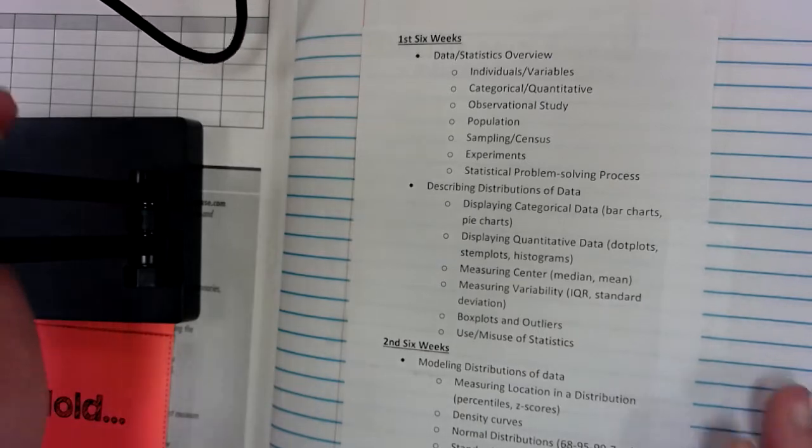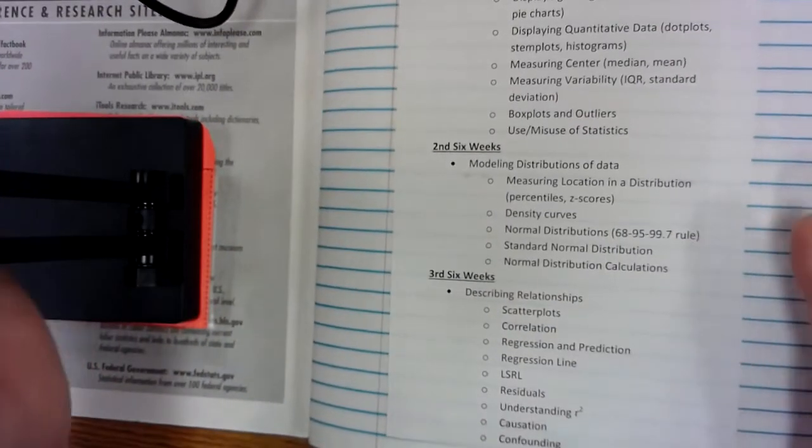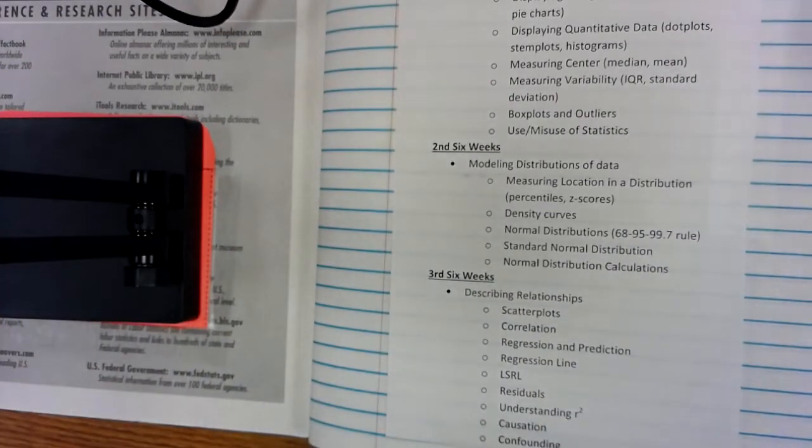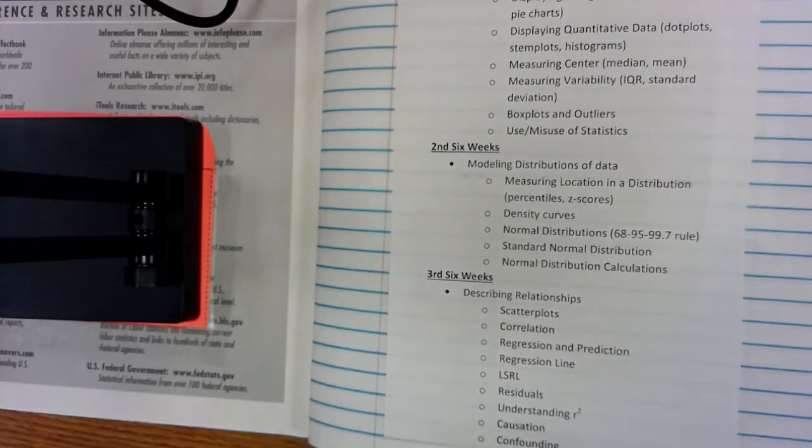During the second 6 weeks, we will be looking at modeling. This is where you're going to take your data and break it down into something called percentiles and z-scores that'll allow you to determine whether or not a hypothesis is making sense or not.